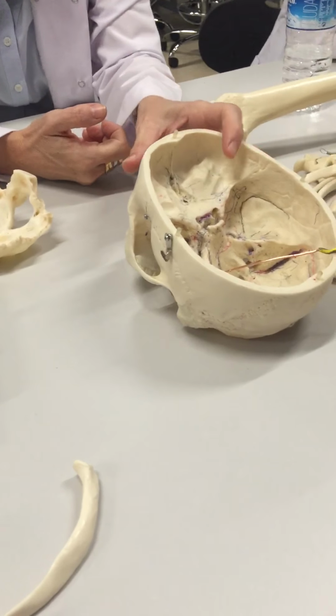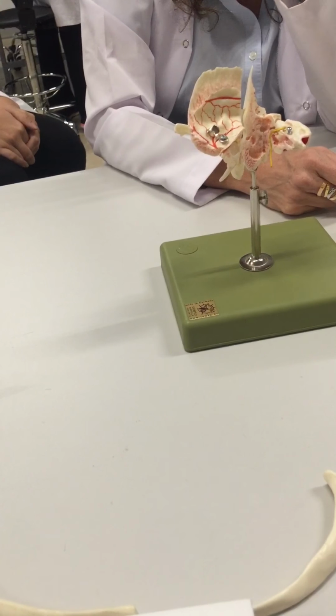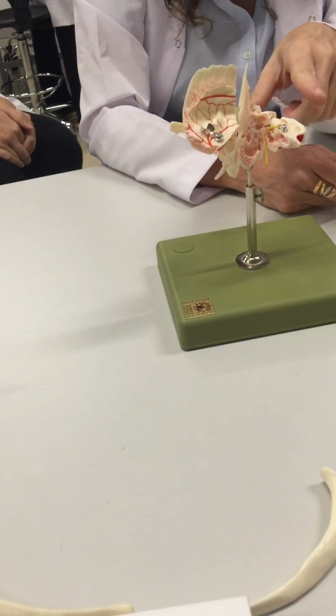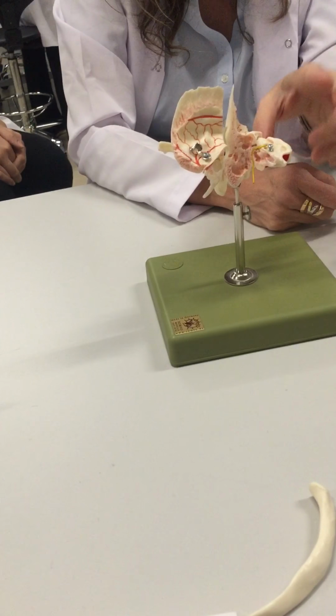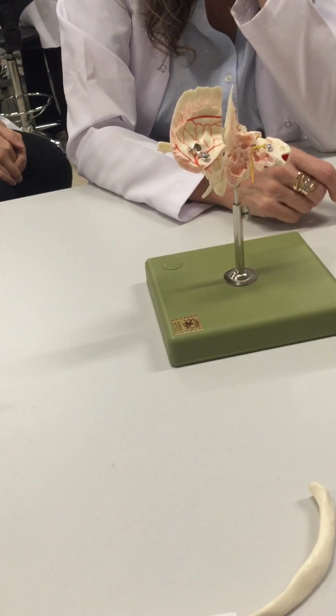Now I said at the beginning of the lecture, the canals are important, especially the three canals of the temporal bone, to show you. The one we discussed, carotid canal, then we have the two others, facial canal and canalis musculotubarius, musculotubal canal. So first, the facial canal, canalis facialis.